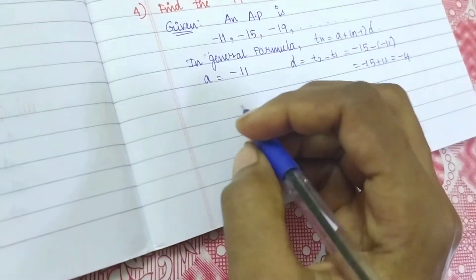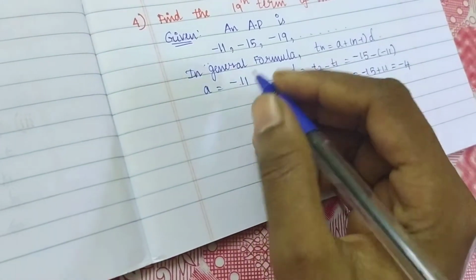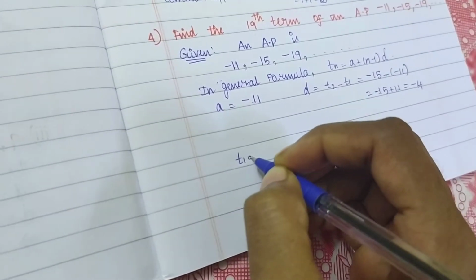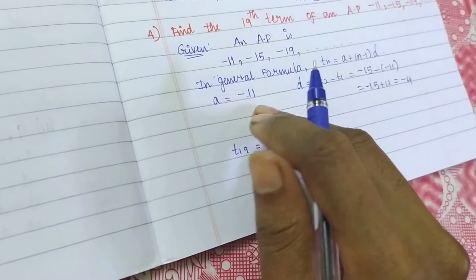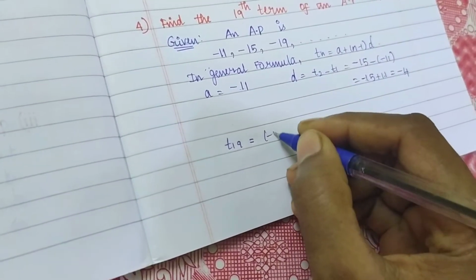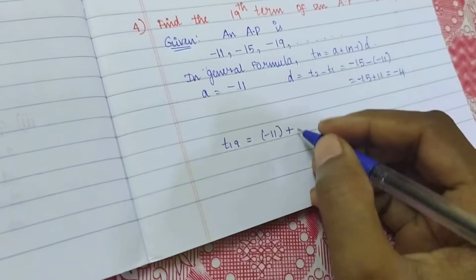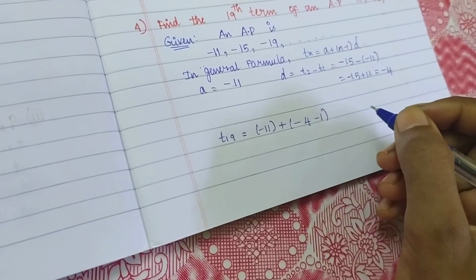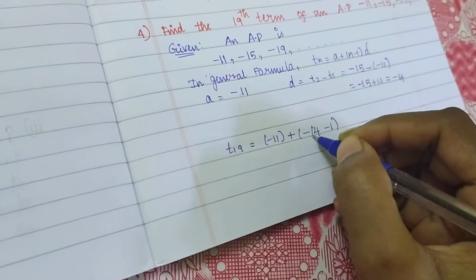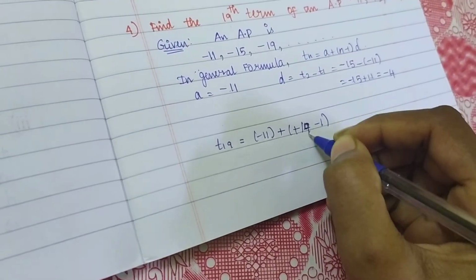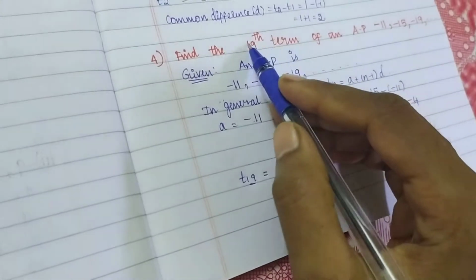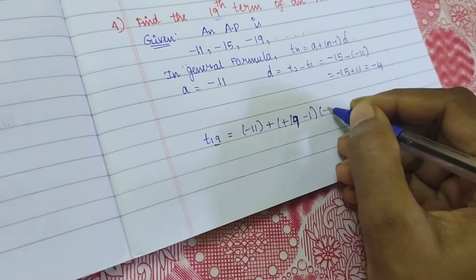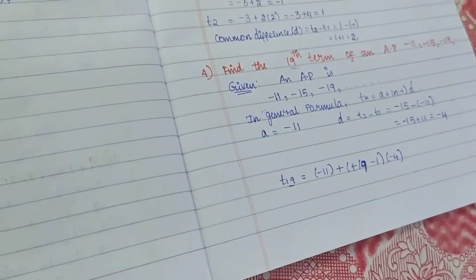So substitute those values. What term are we going to find? T19 equals, we already know the general formula, A, which is minus 11, plus (n minus 1) into D. Your n value is 19, already mentioned here, this is your n, the 19th term. What's the D value? Minus 4. So calculate and get the answer.